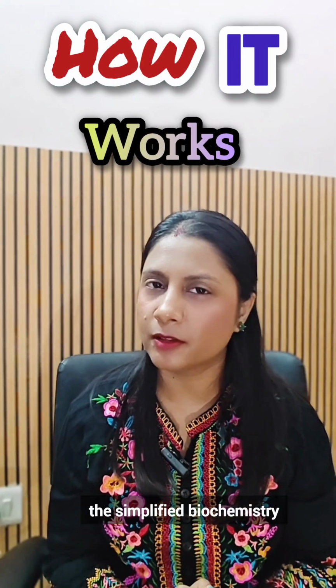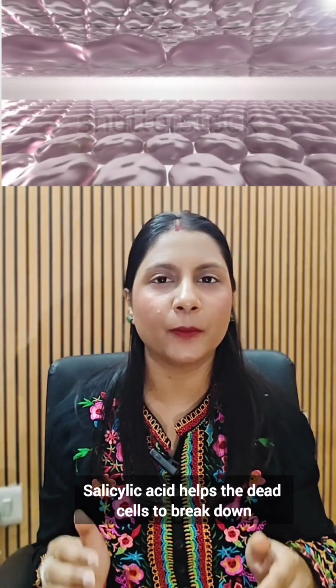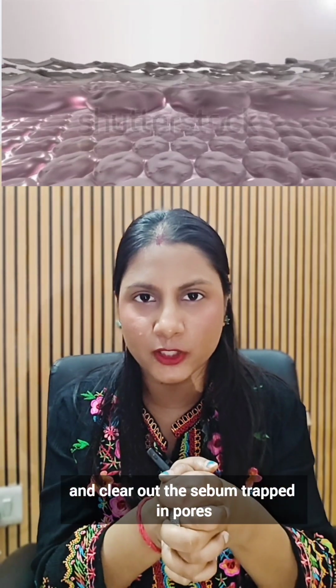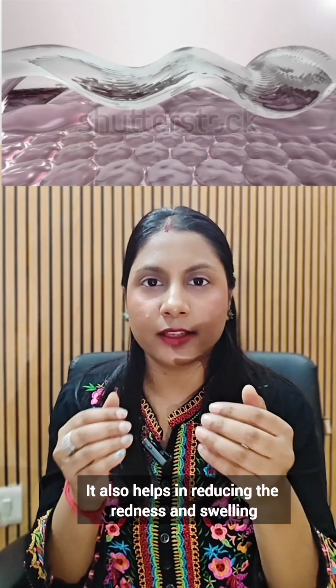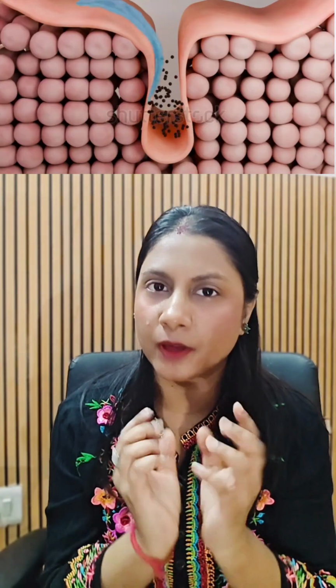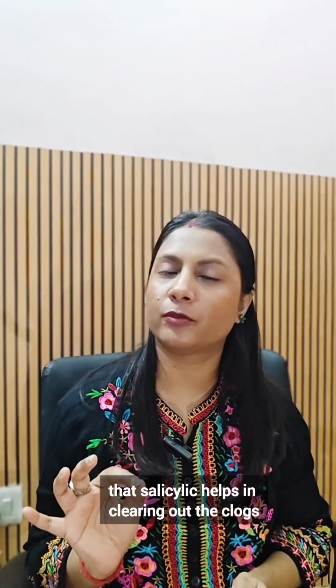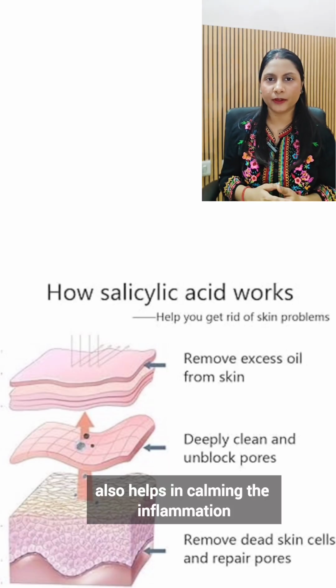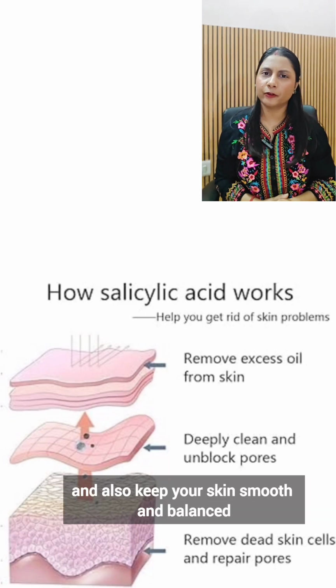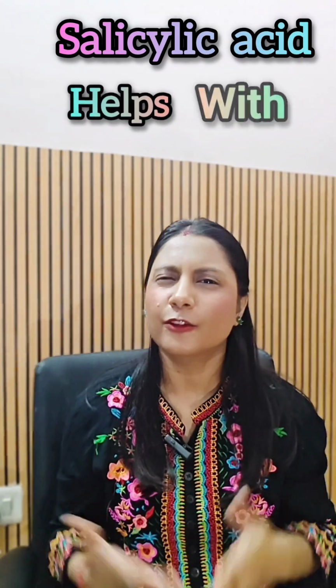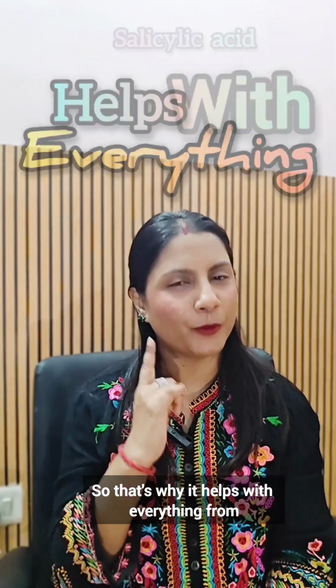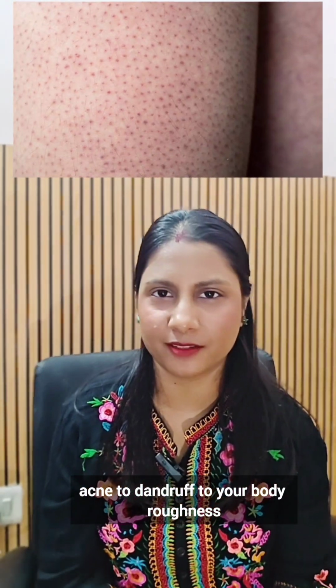Now how it works, the simplified biochemistry. So salicylic acid helps with the dead cells that are glued and attached to each other. Salicylic acid comes in and helps break down the attached dead cells, and it clears out the sebum trapped in the pores, and also helps with reducing the redness and swelling. In short, you can say that salicylic acid helps clear out the clog, calm the inflammation, and keep your skin smooth and balanced. So that's why it helps with everything from your acne to dandruff to your body roughness.